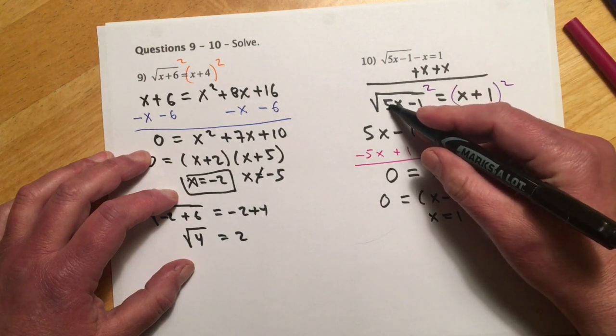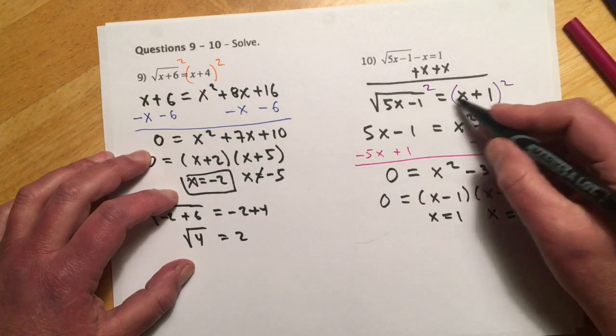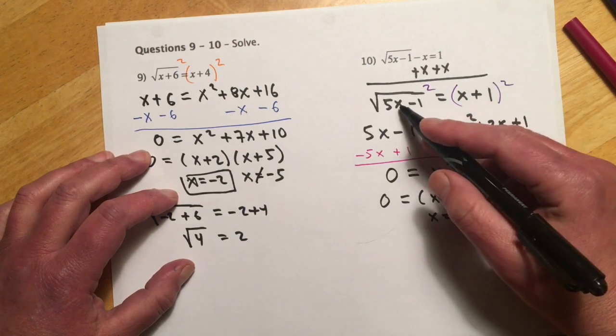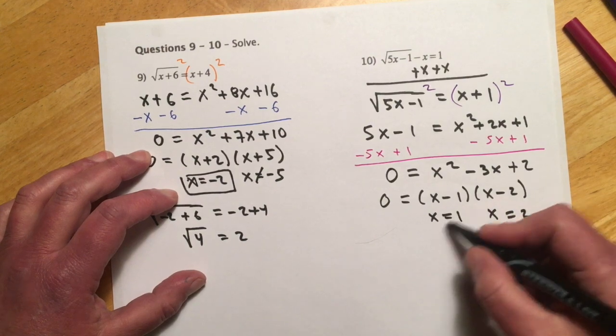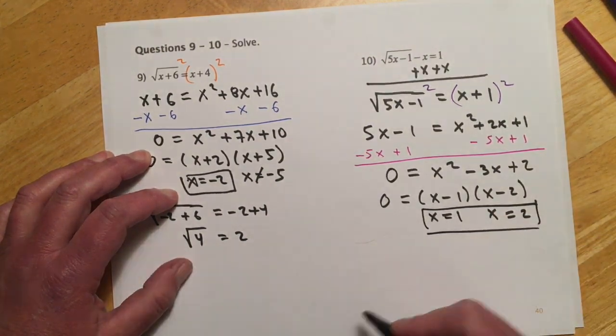So if I put 1 in, I get 5 minus 1 is 4 on this side and 2 on this side, so that works. This would be 10 minus 1 would be root 9 equals 3, so that works. So those are both good.